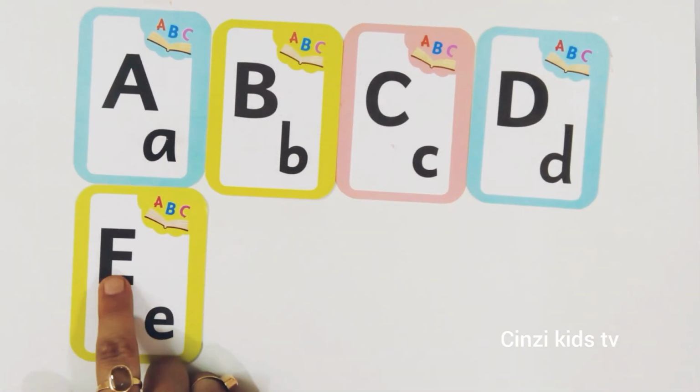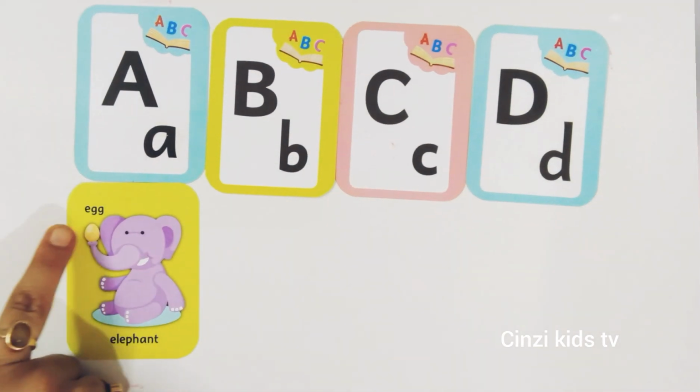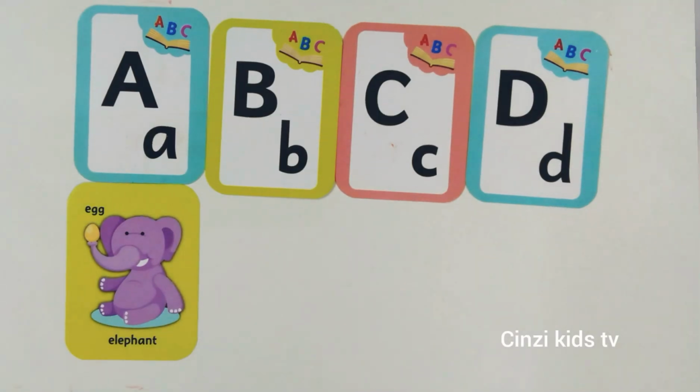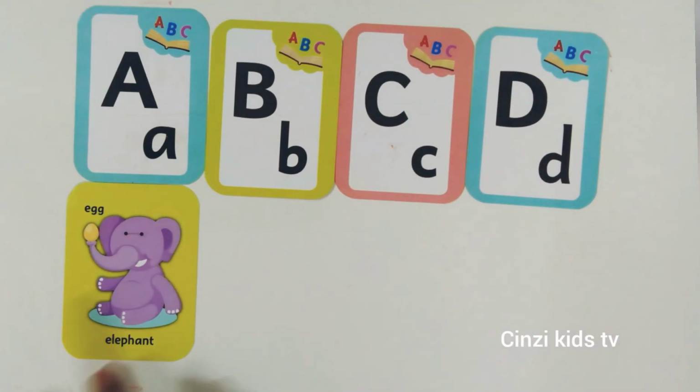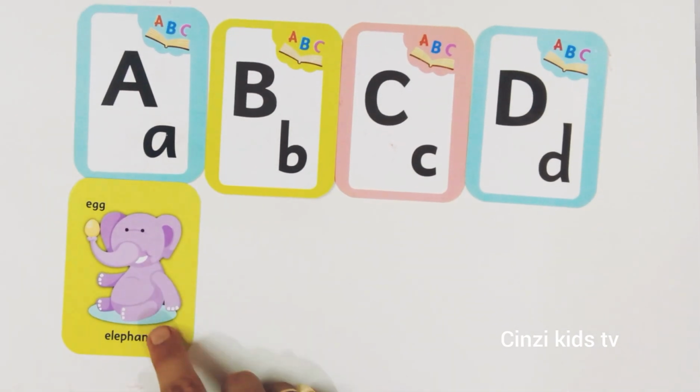E. Small letter E, big letter E. E for egg. E-G-G, egg. This is egg. E for elephant. E-L-E-P-H-A-N-T, elephant.